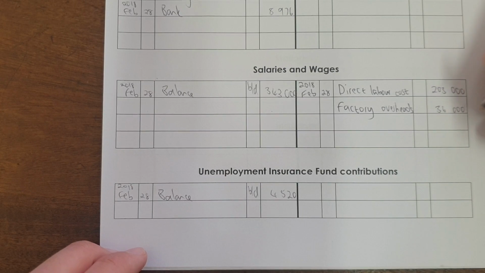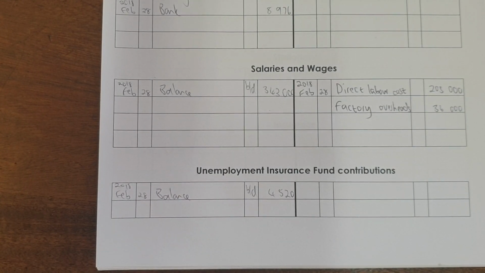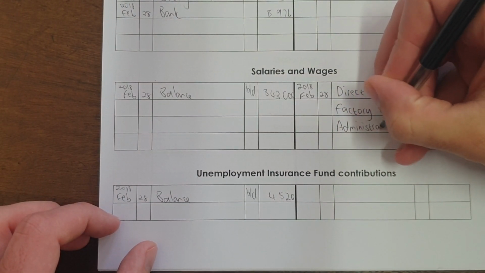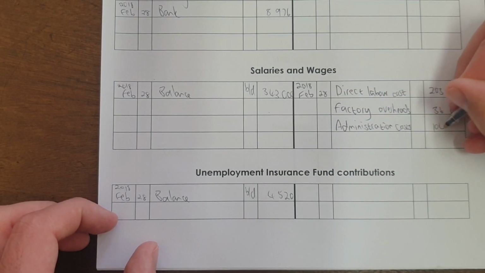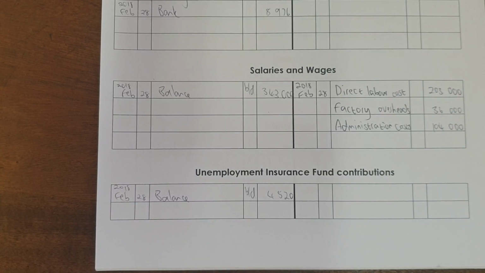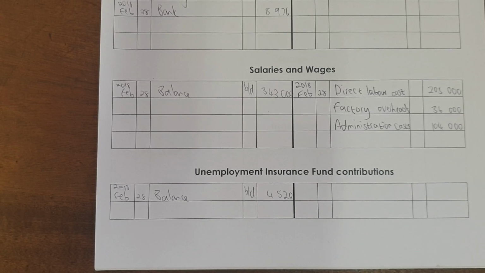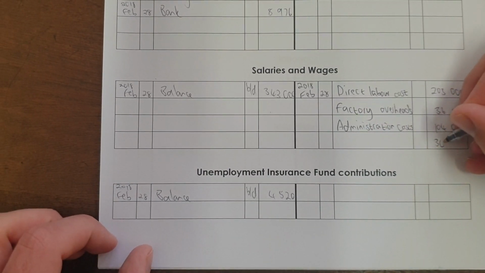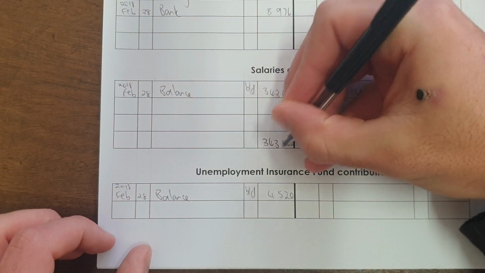And then the final part of salaries and wages is the salaries paid to office workers. In other words, office workers means admin, so administration costs. And that's an amount of 104,000. So remember, we're going to book these over to either direct material cost or direct labor cost, factory overheads, administration costs, or sales and distribution costs. That's the different options.